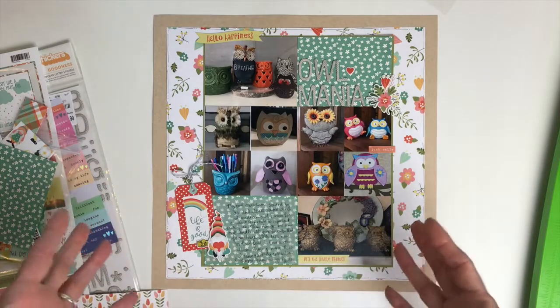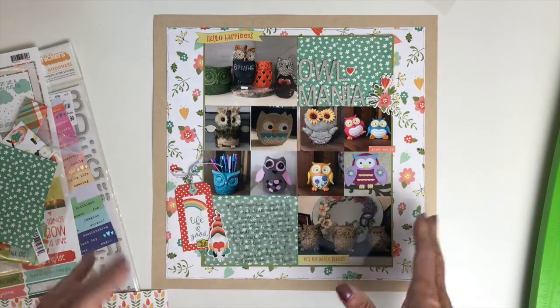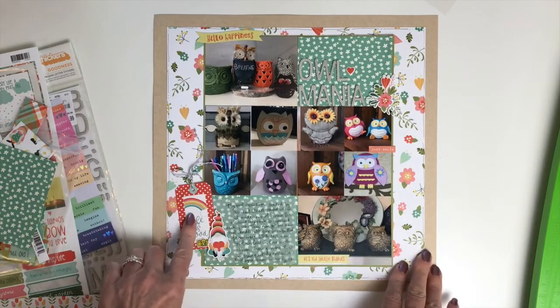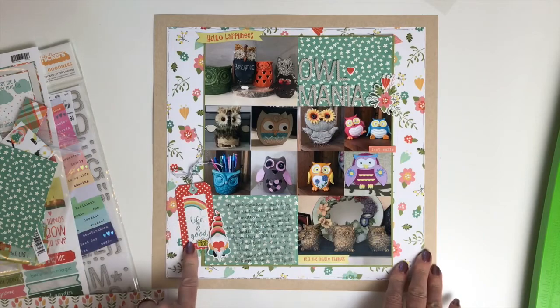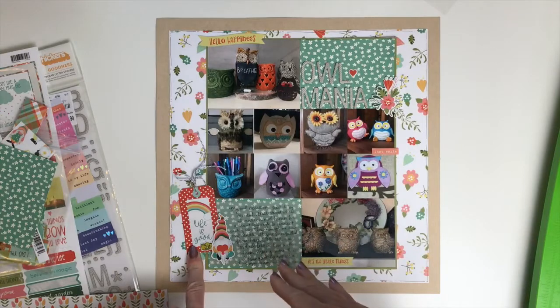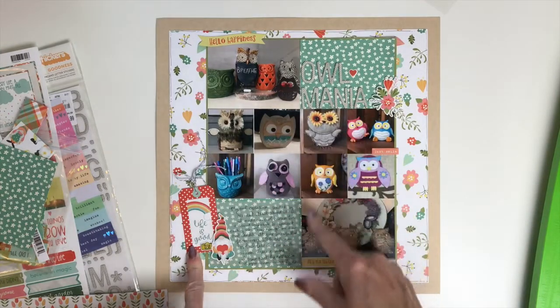Plus, I love gnomes, probably as much as I love my owls. I don't have near as many gnomes, but I have a feeling I'm going to probably end up with just as many gnomes. So I had this little tag here. It says "Life is Good," which it is. My title, I took a cue from the LOAD challenge, which was Beetlemania, so I titled it Owlmania.